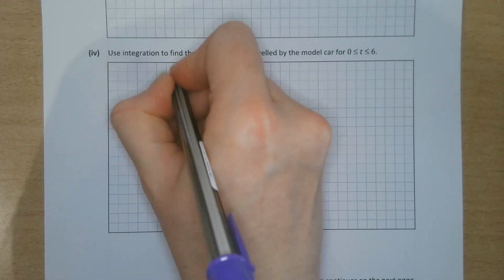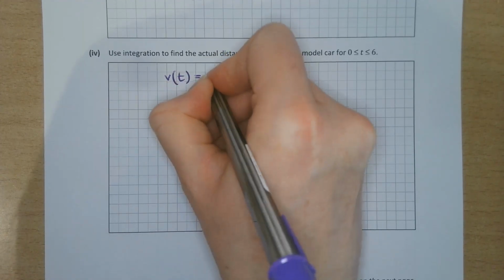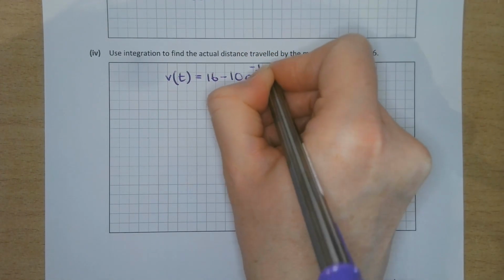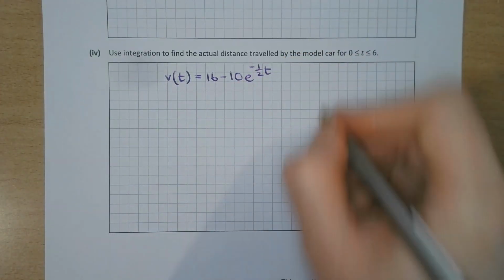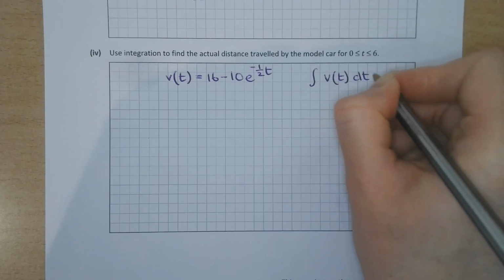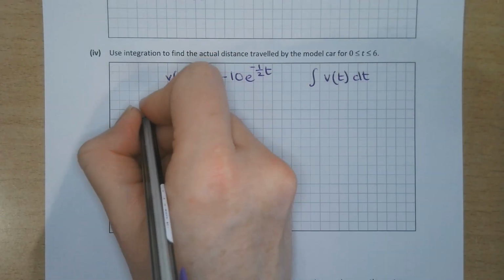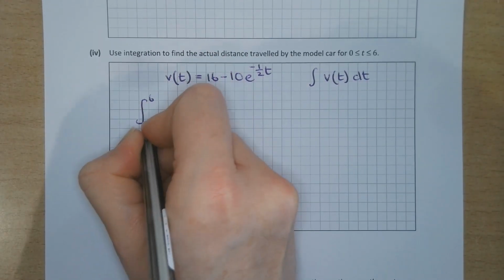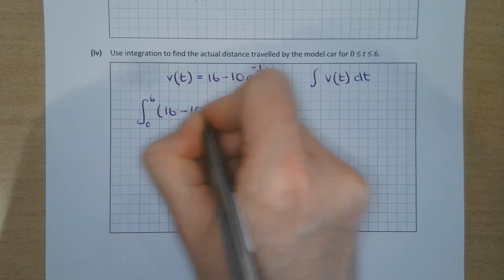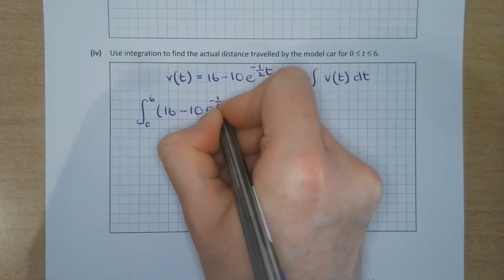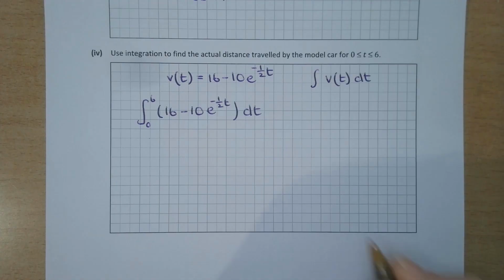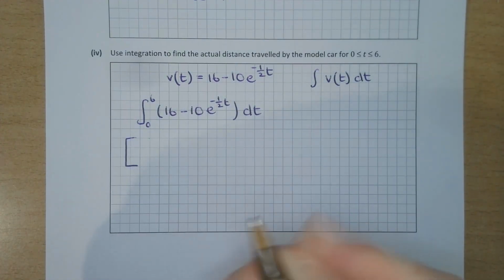So if I go back to my function, v of t is equal to 16 minus 10 e to the power of minus a half t. So we need to integrate v of t with respect to t. When I integrate, using our limits as 0 and 6, of 16 minus 10 e to the power of minus a half t with respect to t, what do I end up with?